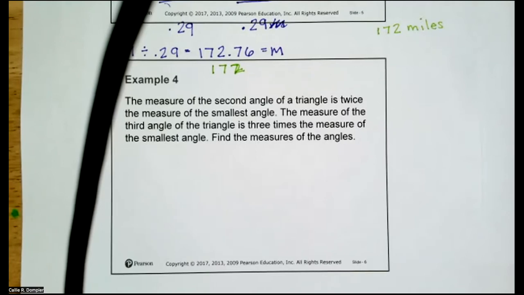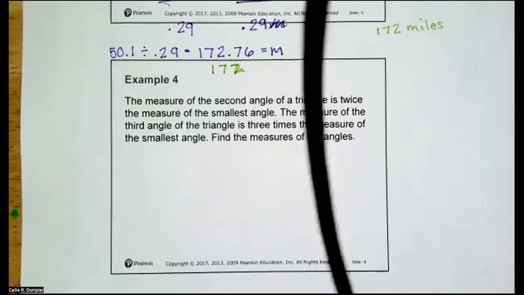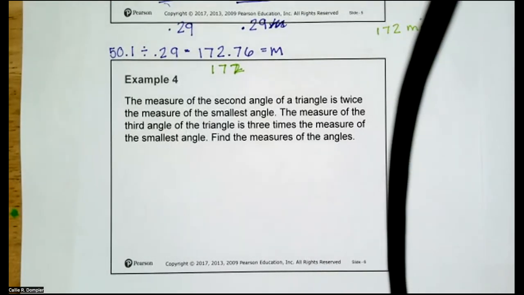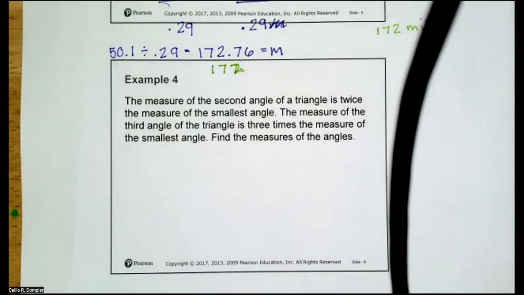Example 4 asks us the measure of the second angle of a triangle, which is twice the measure of the smallest angle. The measure of the third angle of the triangle is 3 times the measure of the smallest angle. Find the measure of the angles.